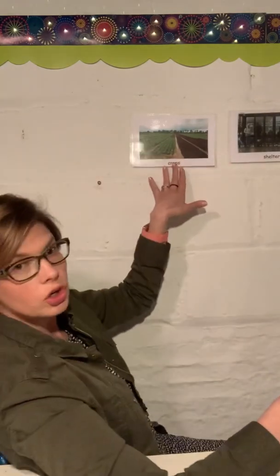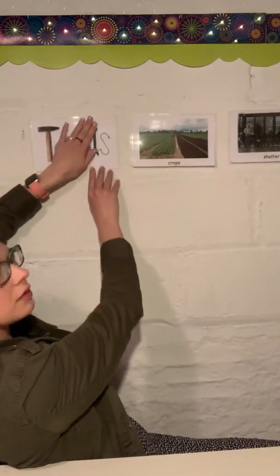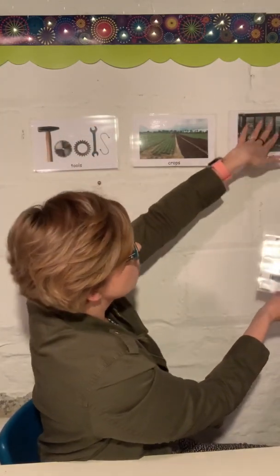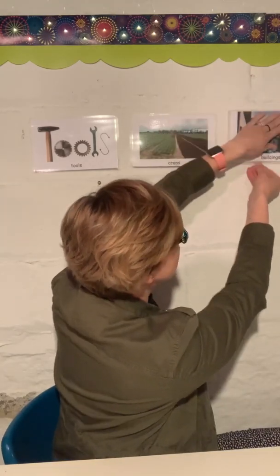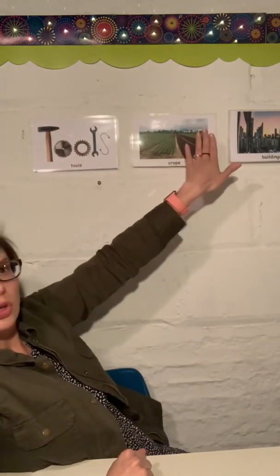Let's quickly review. The things on the farm that we are going to be tracking are crops, tools, and buildings. Let me really quickly scooch the camera. There we go. All right.